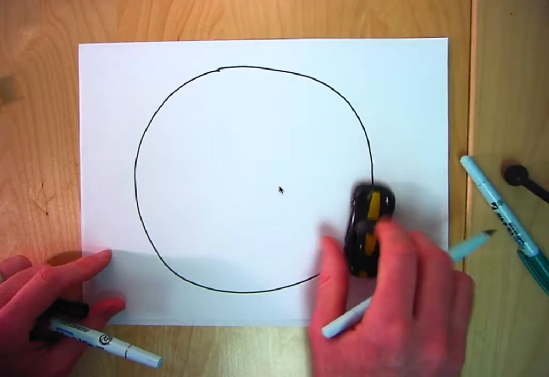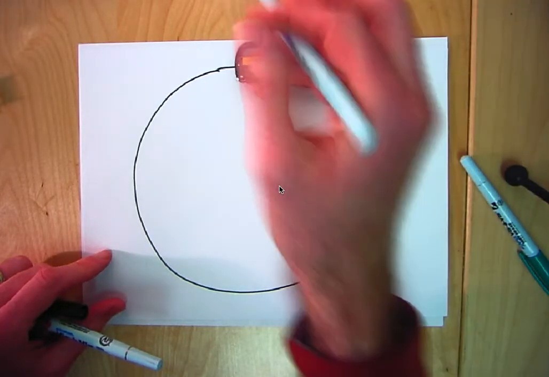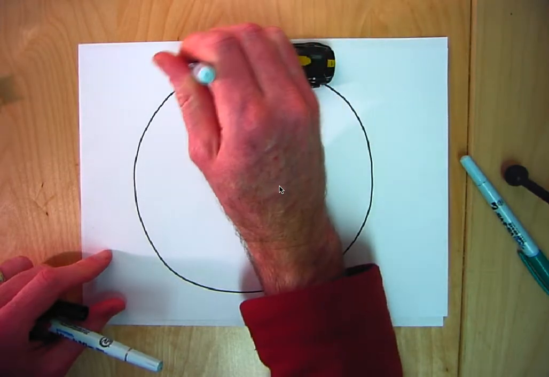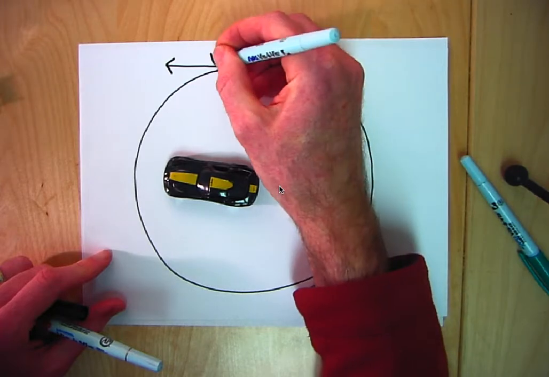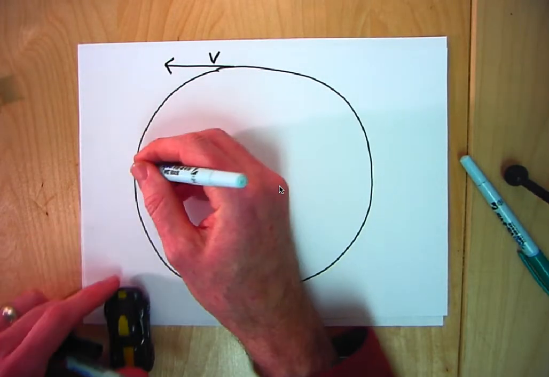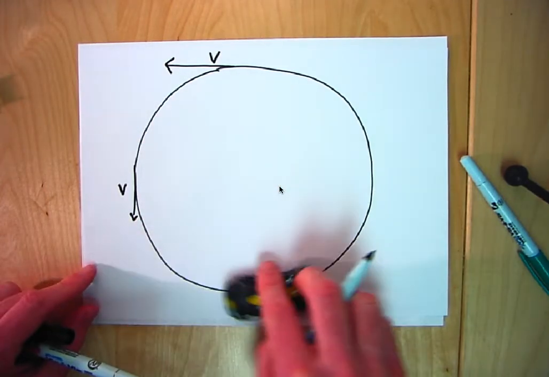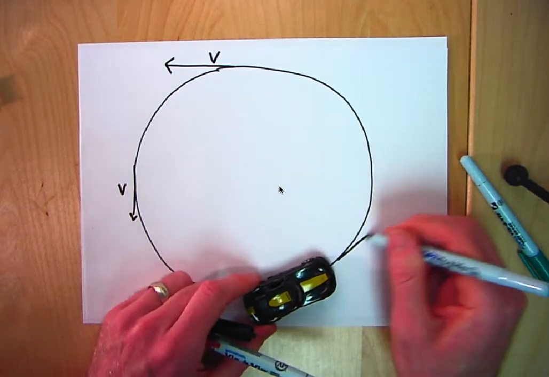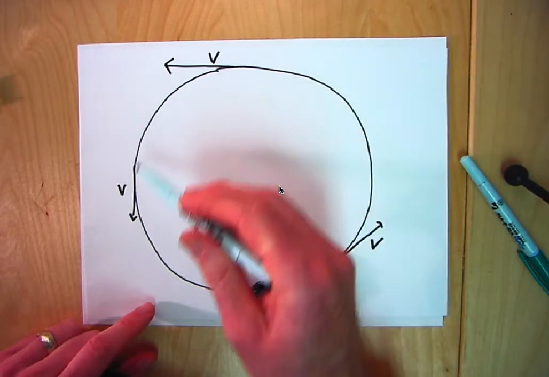So notice that at any one place, the direction the car is going is always going to be tangent to the circle. So that we can represent as the velocity of the car. And the velocity of the car, you can see, is always changing direction. So there's the velocity of the car there, bring me around right here. So there's the velocity of the car right there. You can see that the velocity is constantly changing, right?